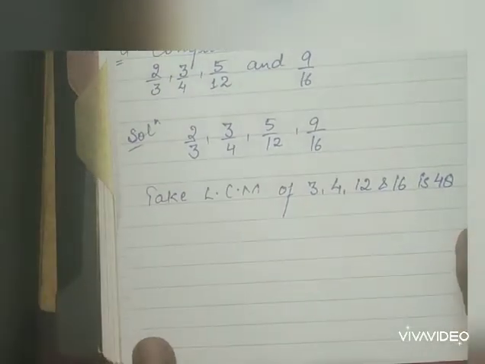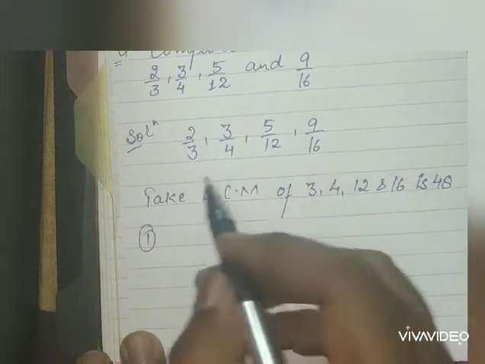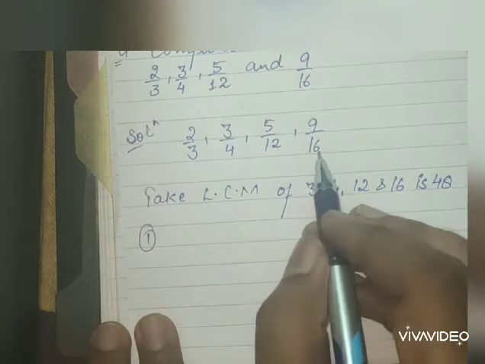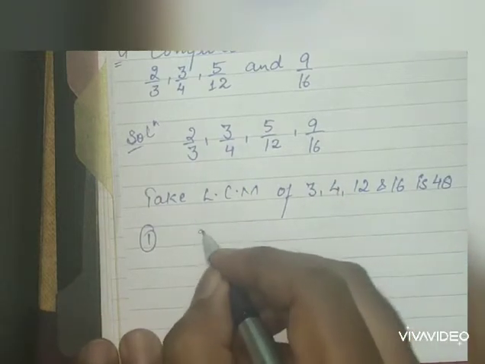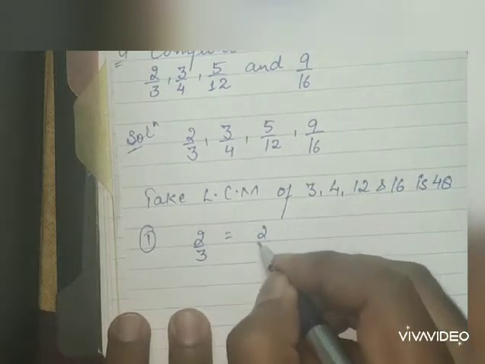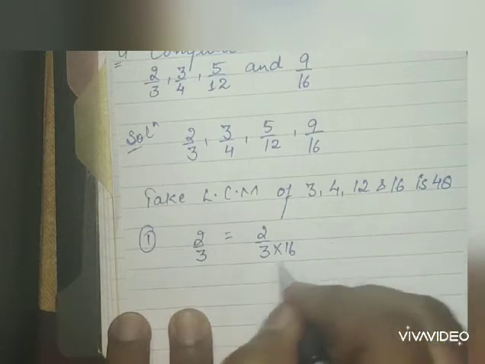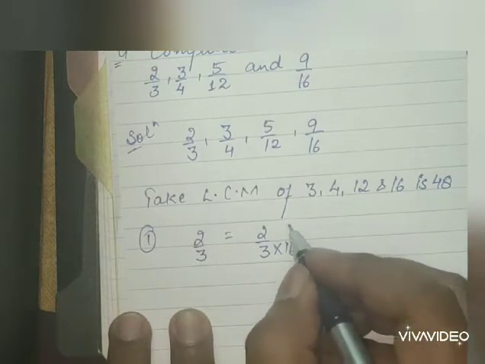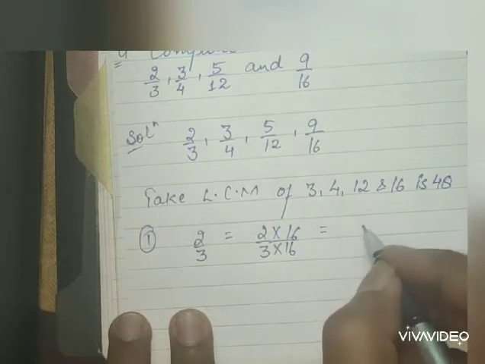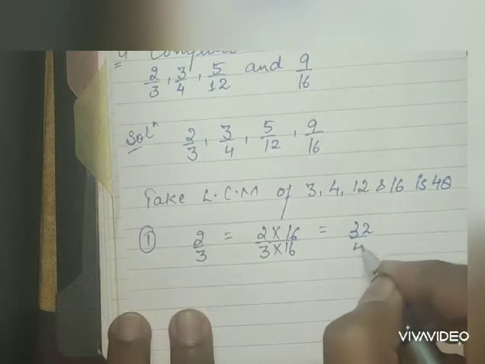Now what we will do, we will convert all the given fractions into like fractions first, meaning the denominator will be the same. So we will take them slowly. 2 by 3 we will convert first. Its denominator will be multiplied by 16, then multiply the numerator also by 16. So this will be your 32 upon 48.